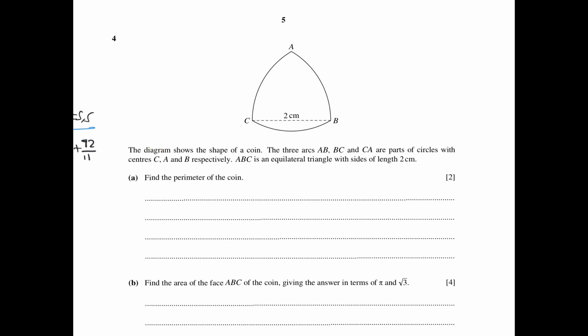We are told that the diagram shows the shape of a coin. Now the three arcs AB, BC, and CA are parts of the circles with centers C, A, and B respectively. So ABC is an equilateral triangle with sides of length 2 centimeters. So let me have something like this. Because I'm told that ABC is an equilateral triangle, that should be 2 centimeters also. This one also 2 centimeters.